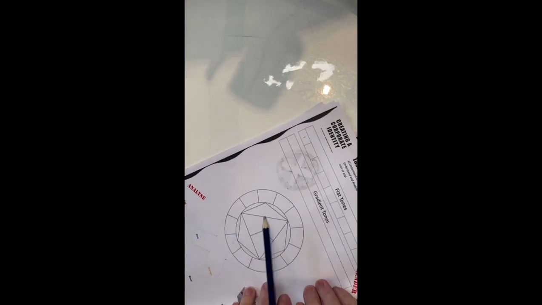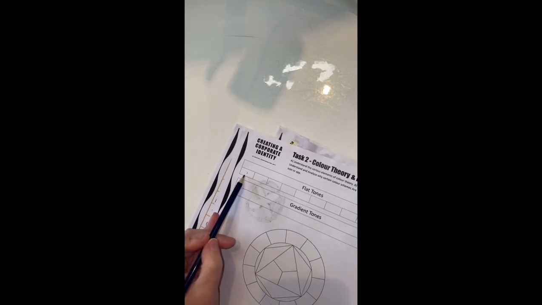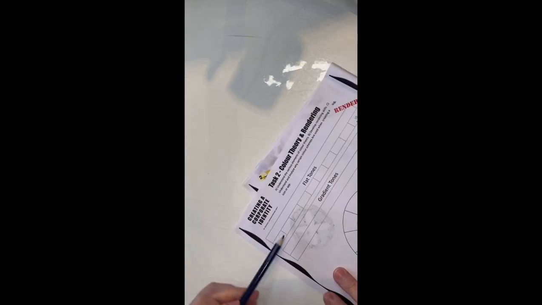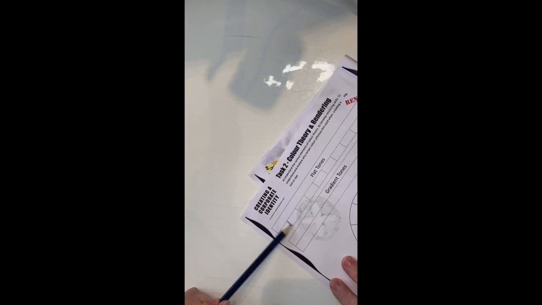So I always recommend turning your page. Makes it much easier to shade and manoeuvre your hand. And we're going to start here, so we've got 1 being the lightest and 10 being the darkest. So what I'm going to do is we're going to do each of these boxes. I'm just going to do this one really lightly. Don't worry if you go outside the lines, you can take a rubber to it. The whole purpose of this is really to practice with your pencil and get that tone.